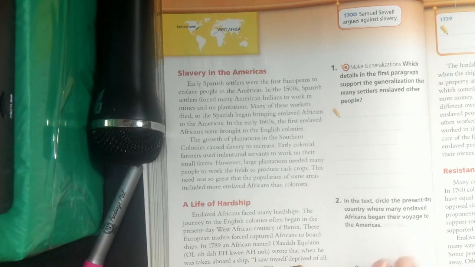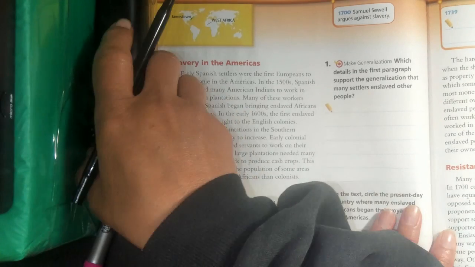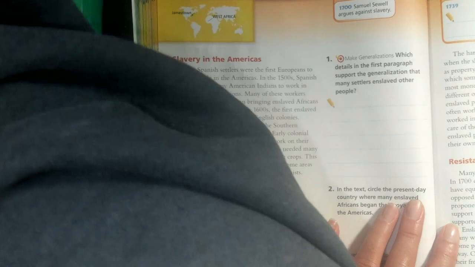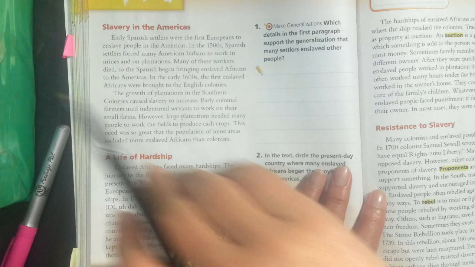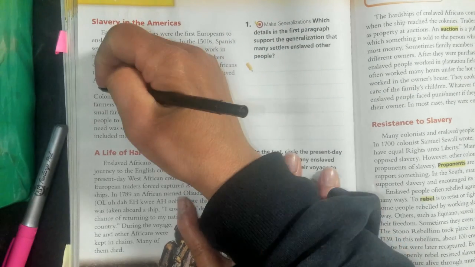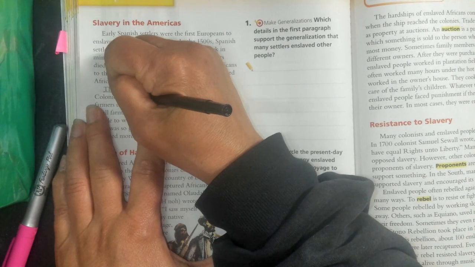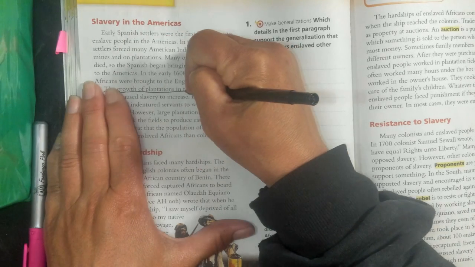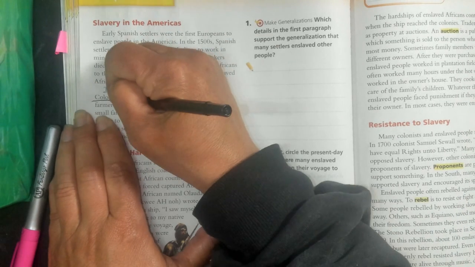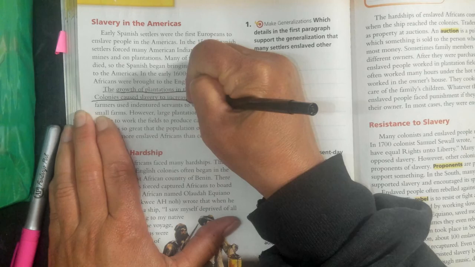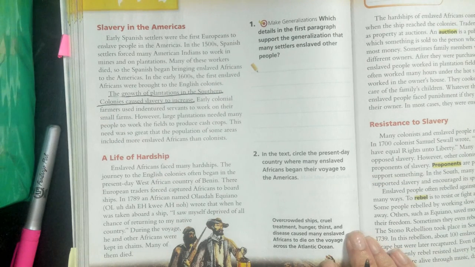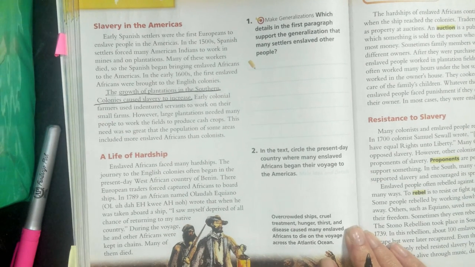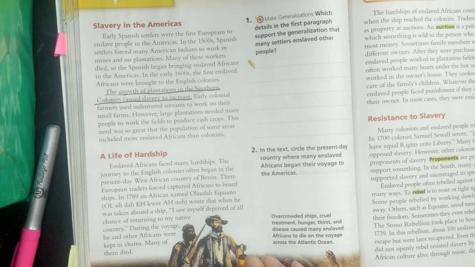All right, so we're going to do this one. The growth of plantations in the southern colonies caused slavery to increase. That was one of the reasons. There's lots of other reasons, but that's one we're going to underline.